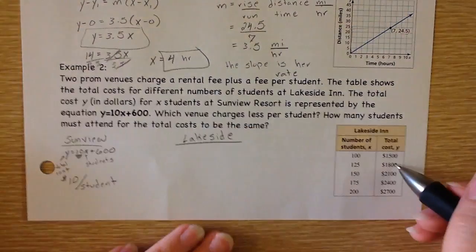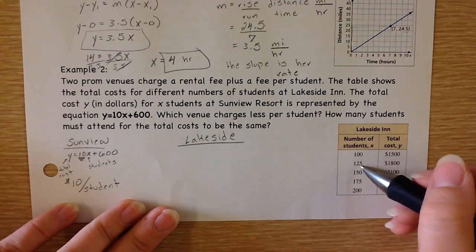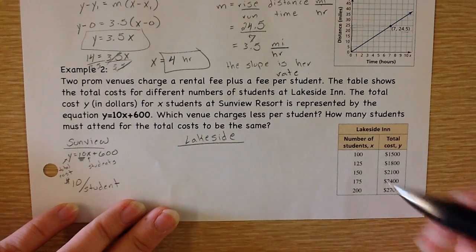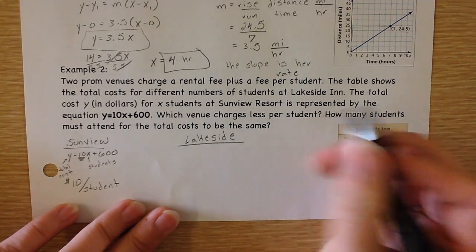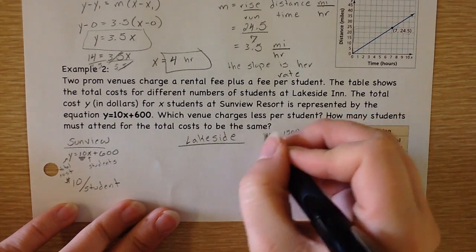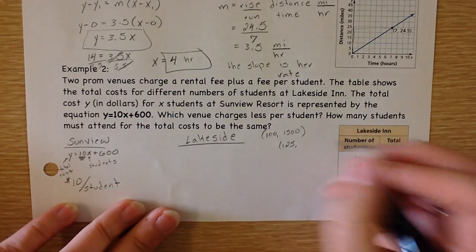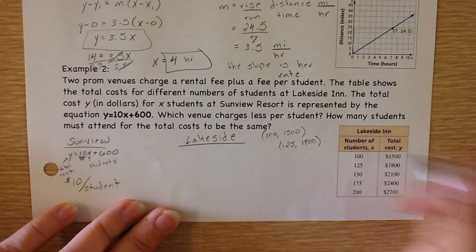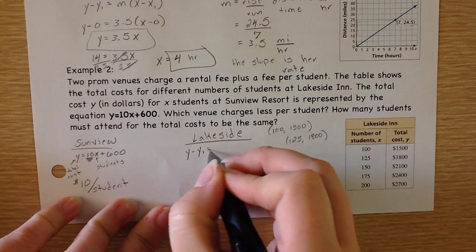Okay, so let's find our equation, much like we did the last one. So let's do ordered pairs. We have 1, 2, 3, 4, 5 different ordered pairs. So let's just pick a couple. Let's do the first two because those numbers are smaller. 100 and 1500. There's one ordered pair. Next one is 125 and 1800. Okay, so we know 2 points, so let's use point slope form, y minus y1.